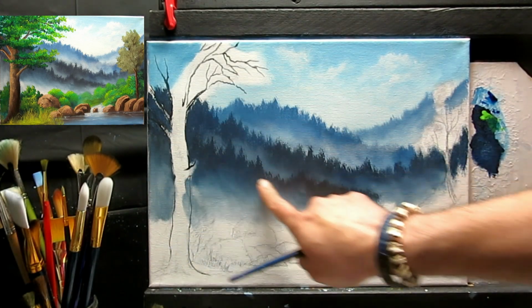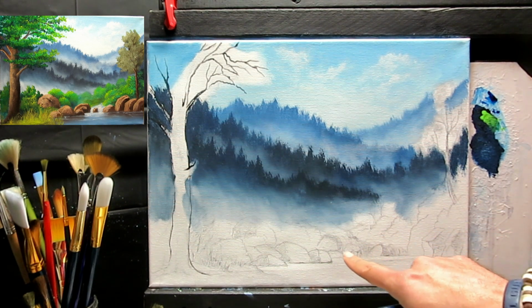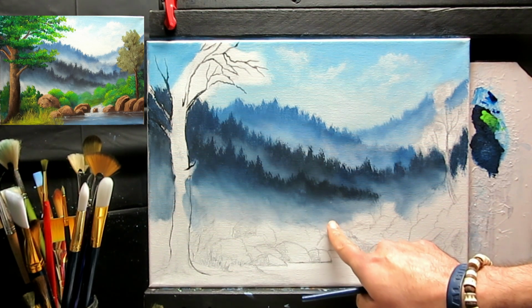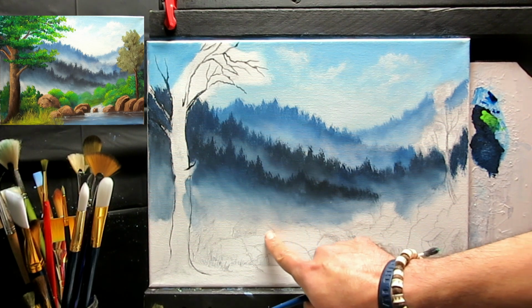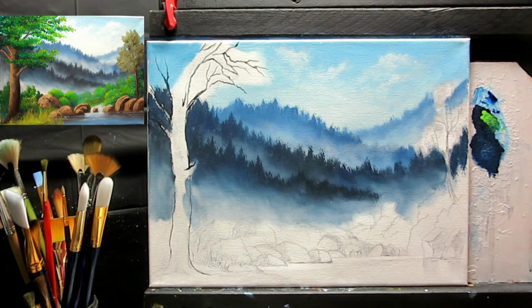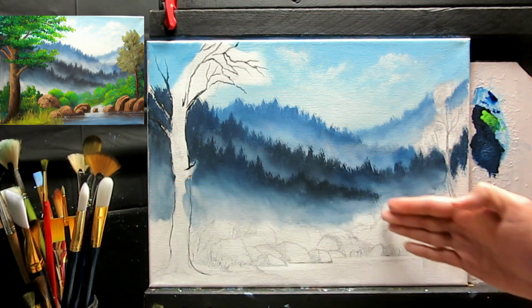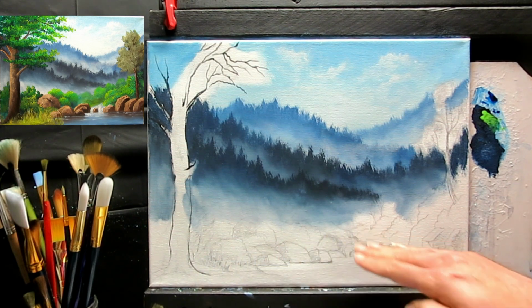Alright, so done with the trees. We're going to pick up some phthalo blue, some light green. If you don't have phthalo blue, you can use ultramarine blue or any blue that you have and you like. And we're going to go ahead and create some bushes in the distance. As we move to the foreground, we're going to get a little bit darker, so the land is moving this way toward us and it's going away from us.